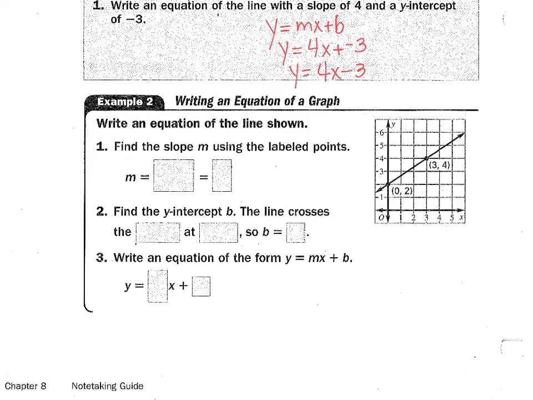Okay, next one says, write an equation of the line shown. Well, we need to have the slope and we need to have the y-intercept. Do you see on this graph either one of them? Do you see the slope or the y-intercept? Which one do you see? It's blatantly obvious. Jackson? The y-intercept. See it right there, guys? What value is that, Jackson?